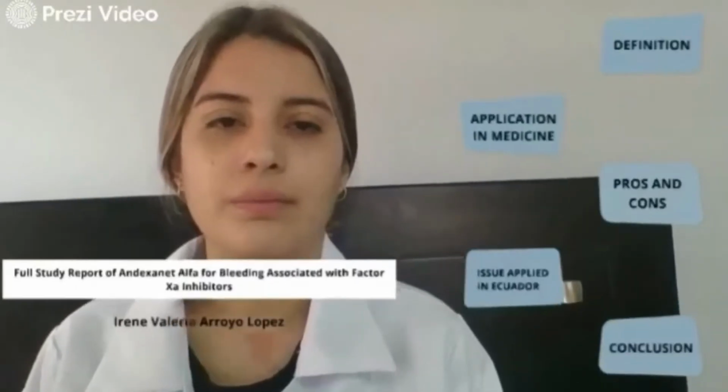Application in medicine. 362 patients who had acute major bleeding within 18 hours after administration of a factor Xa inhibitor. The patient receives a bolus of Andexanet followed by a 2-hour infusion.